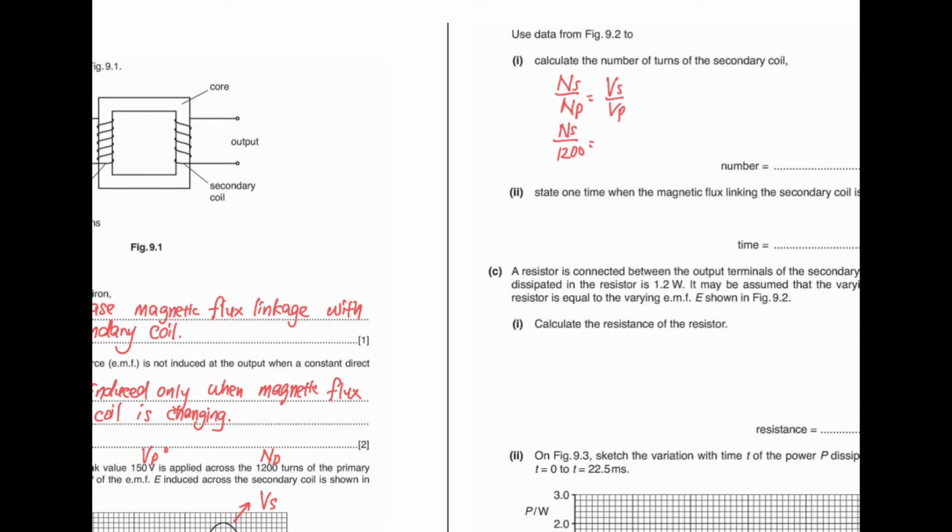So I write here first. If you are finding the mean power, then you can use V root mean square, I root mean square. When you are finding the peak power or the maximum power, then you use V naught I naught. For this one, you can use peak voltage or root mean square voltage. Okay, since the information given is peak, I will just use peak. Then you get Ns, 416 turns.